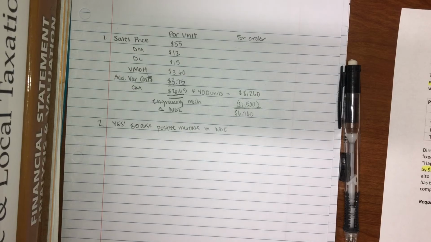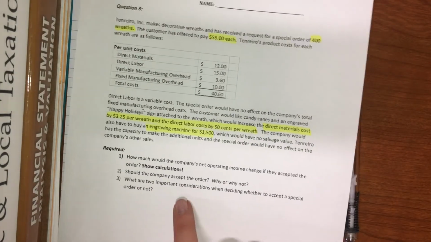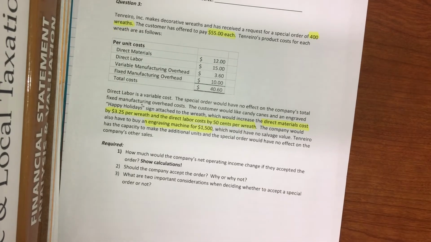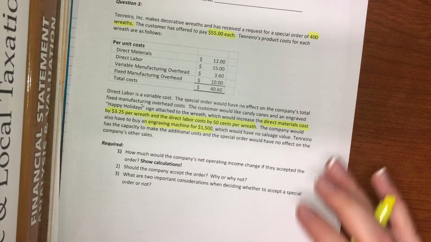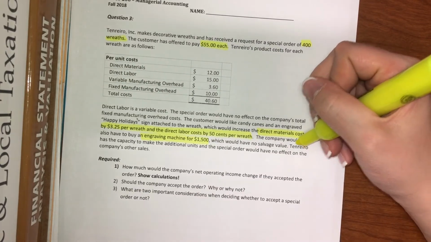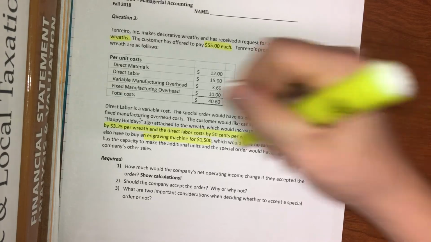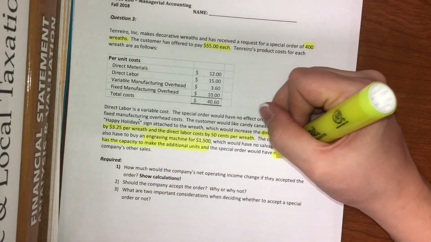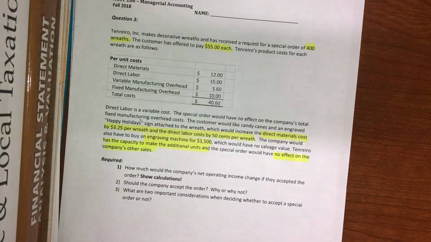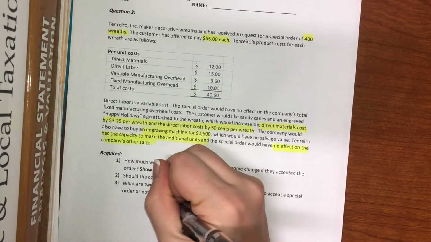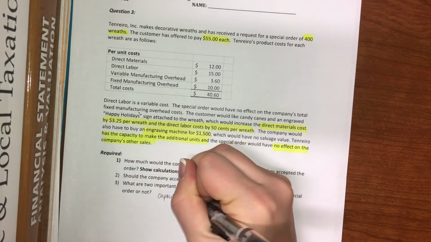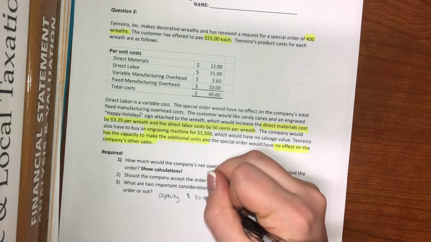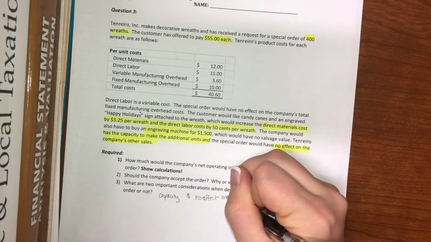Okay, so then the last question, it says, what are 2 important considerations when deciding whether to accept a special order or not? I'm not going to write this out, but what I would do is go up to this sentence in the problem. It says that we have the capacity to make the additional units, and the order would have no effect on the company's other sales. So the 2 things that we're going to look for are capacity and no effect on other sales.